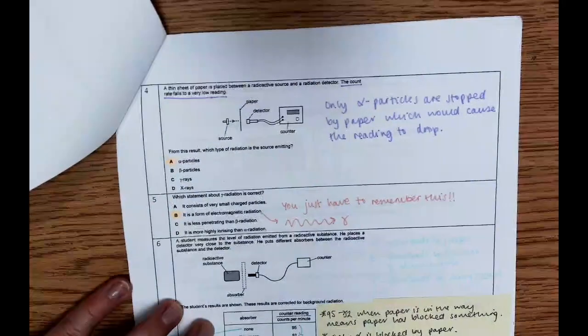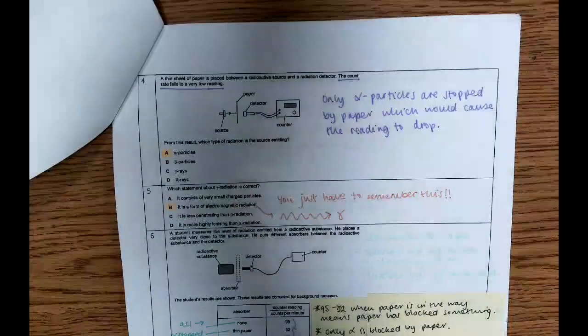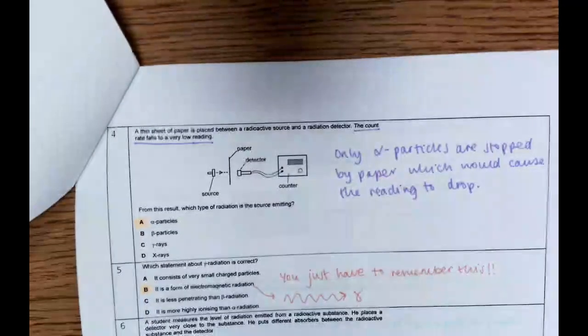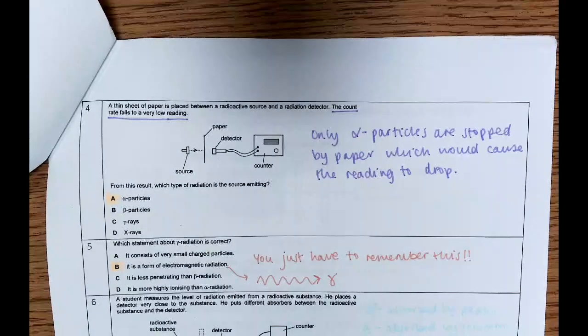Okay, question 4. A thin sheet of paper is placed between a radioactive source and a radiation detector. The count rate falls to a very low reading. From this result, which type of radiation is the source emitting? Well, we know that only alpha particles are stopped by paper. So therefore, if the paper did cause it to fall, it must be that it was stopping alpha particles. So that just gets you A.